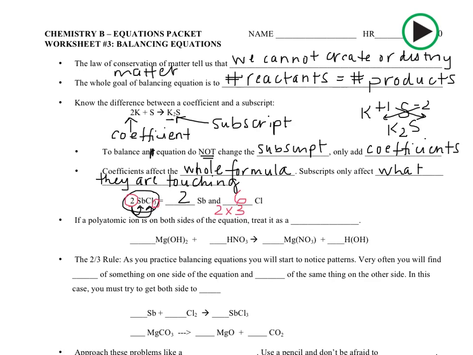All right. Next important point. Polyatomic ions. Remember those? Those were the groups of atoms that stick together, like maybe CO3 or SO4, right? Those are all polyatomic ions, all right? If a polyatomic ion is on both sides of the equation, the left and the right side, then you're going to treat it as a group.